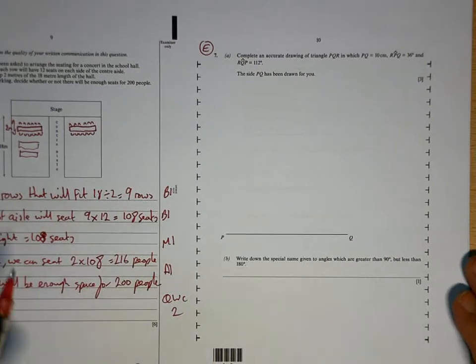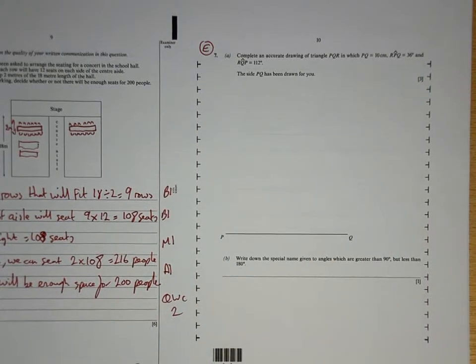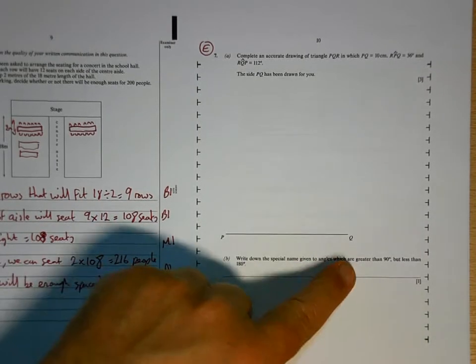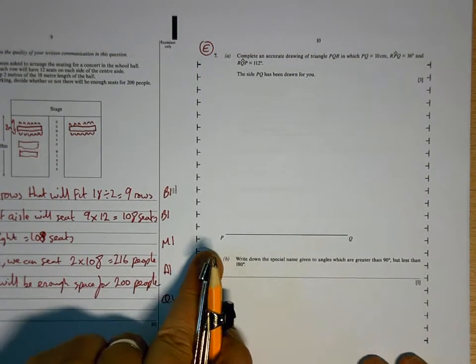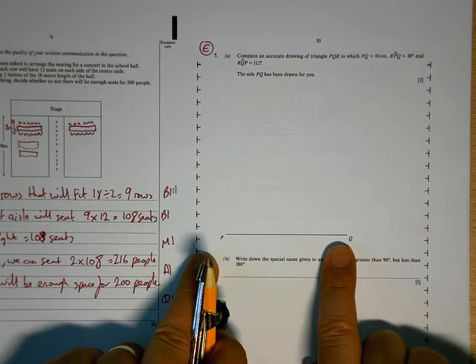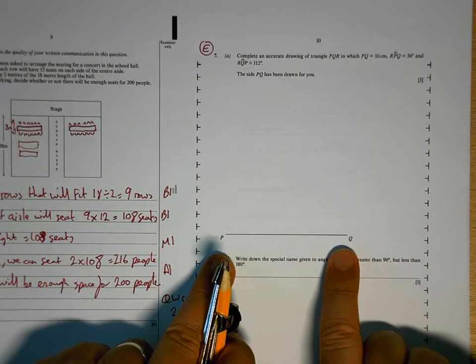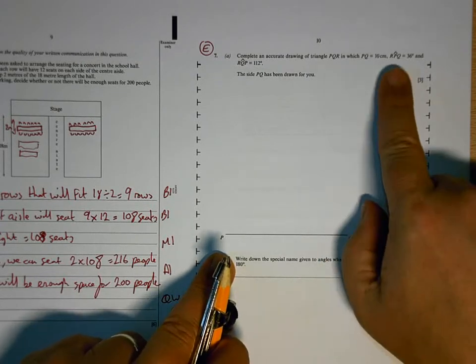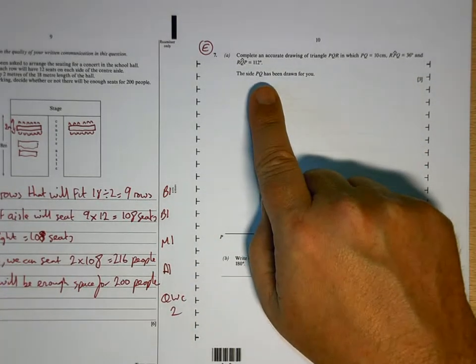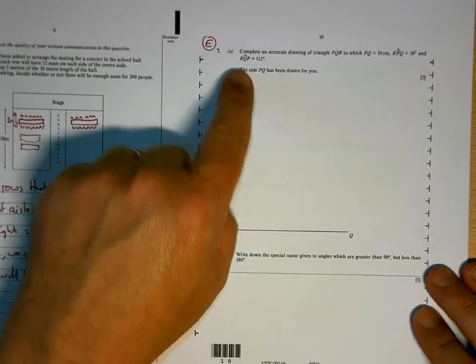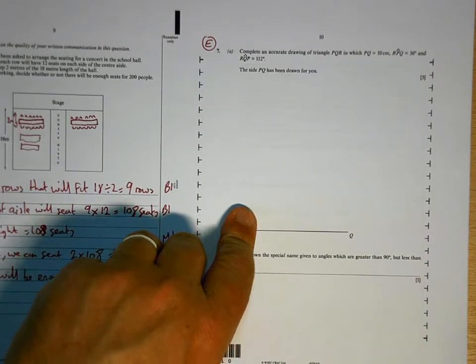Right, now I'm not sure if this will fit on the page for 10 centimeters, but we'll give it a go. Complete an accurate drawing of triangle PQR. So R isn't there, so R is going to be up there somewhere. That's what we're going to find. In which PQ is 10 centimeters. Well, it's not. It's going to be smaller. RPQ is 36 and RQP is 112. So we can measure the angles okay.